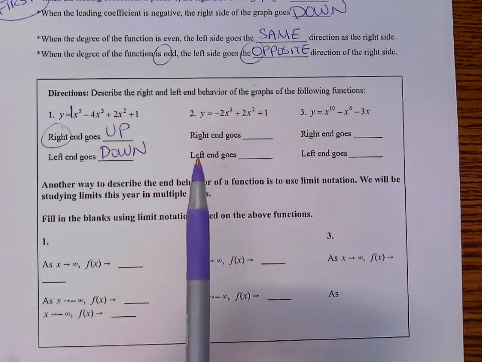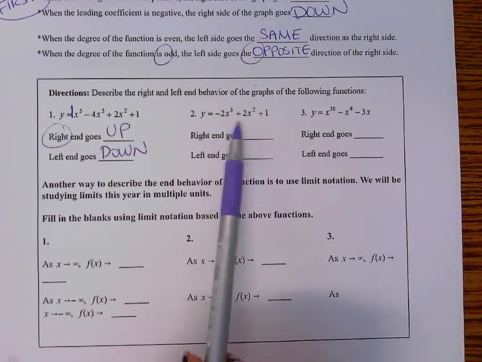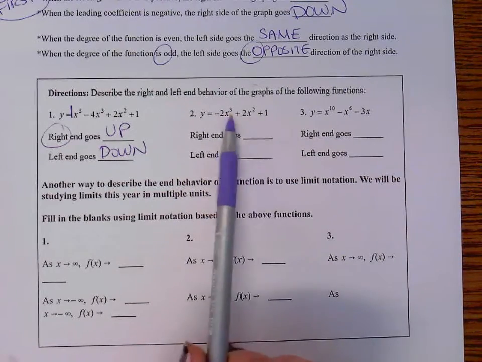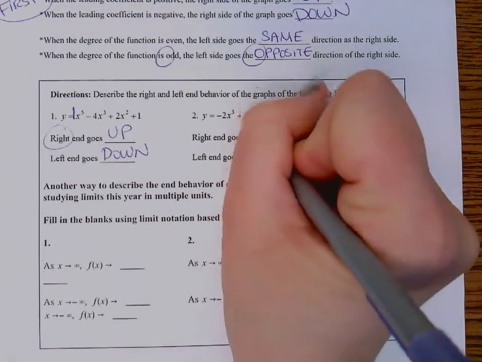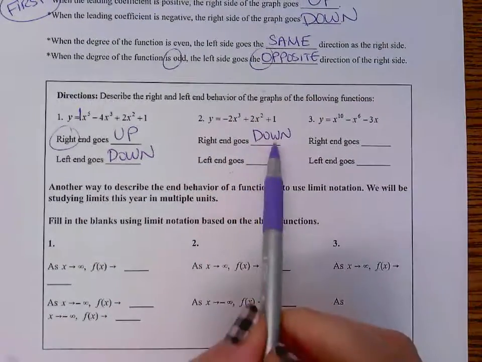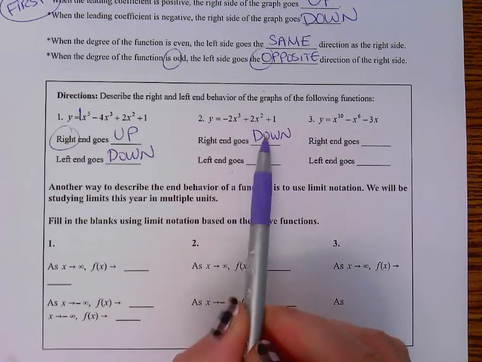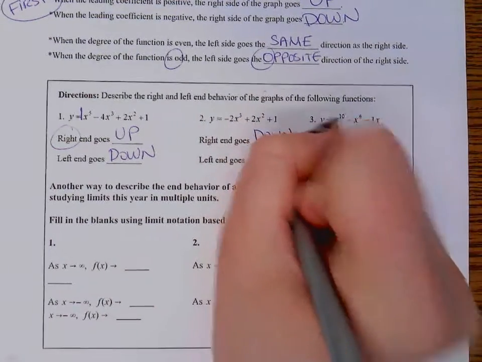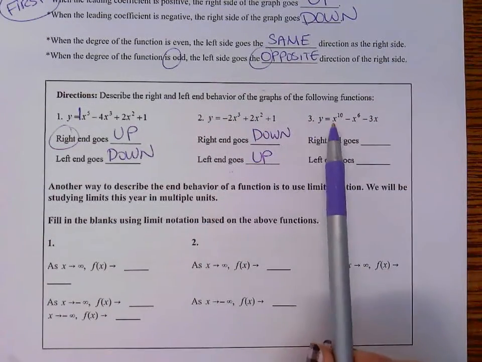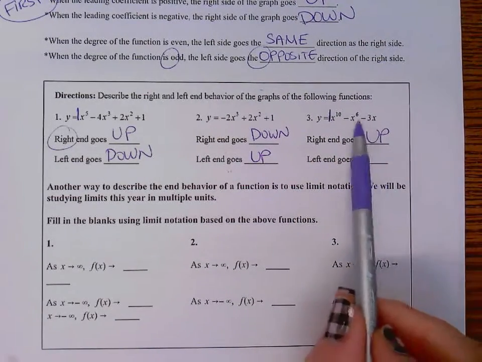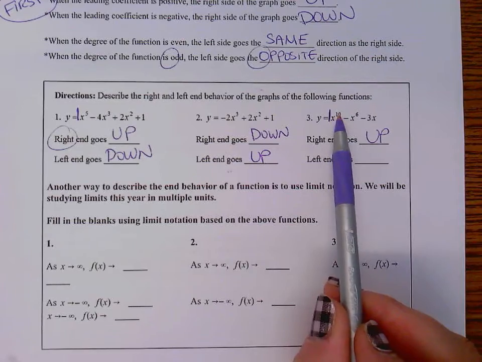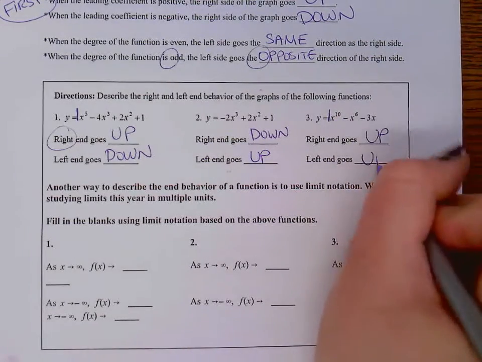So in number 2, it is already in standard form. The right end is going to go down, right? Negative 2 is going to make the right side go down. And then I look at the degree, which is odd, so down and up. It has to go opposite. And then in number 3, the leading coefficient was positive 1, so the right side of the graph goes up. 10 is an even number, so it'd be up, up.